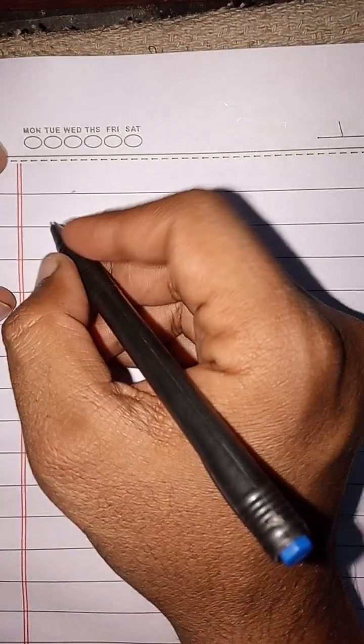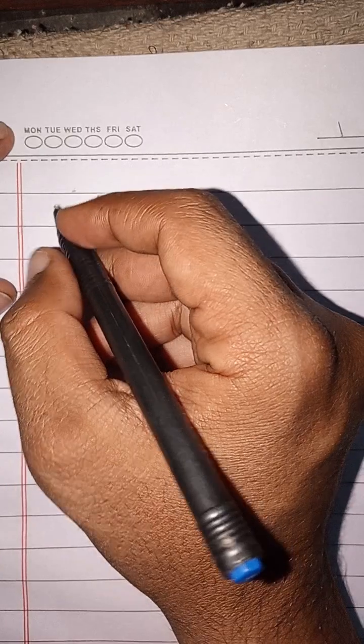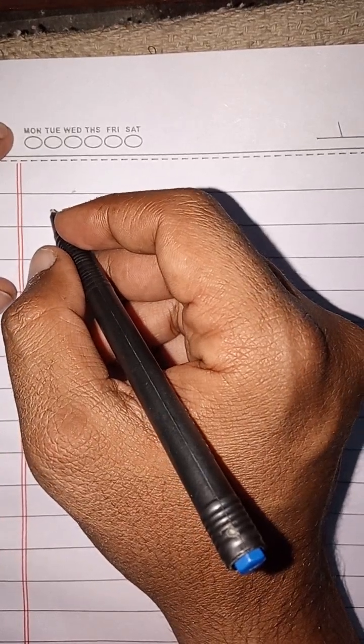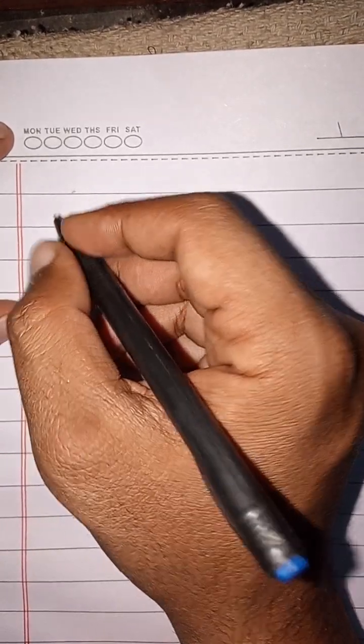Today we are going to discuss the Cauchy sequence and how to check whether a sequence is Cauchy or not.